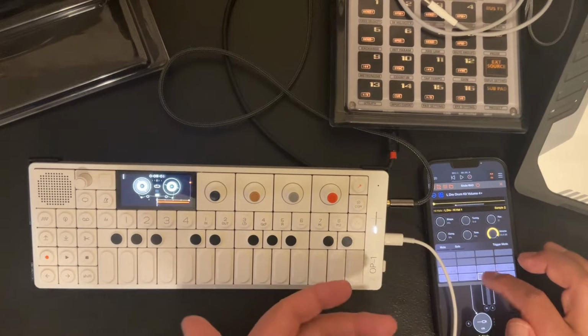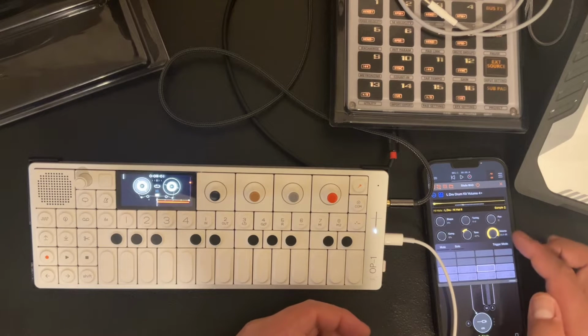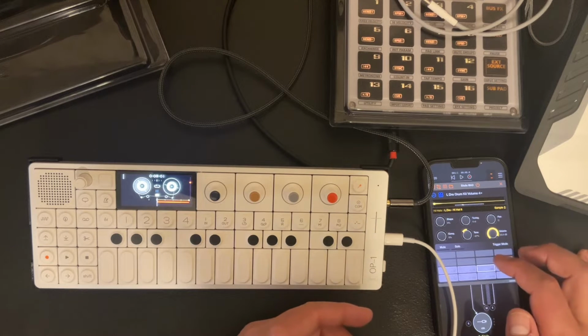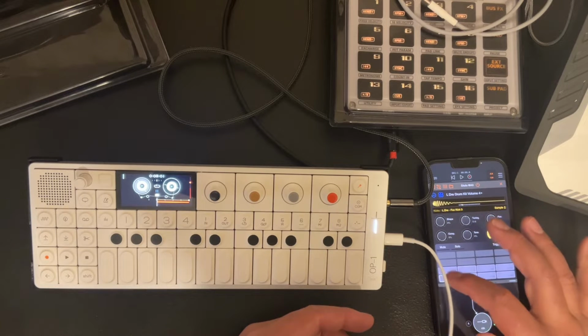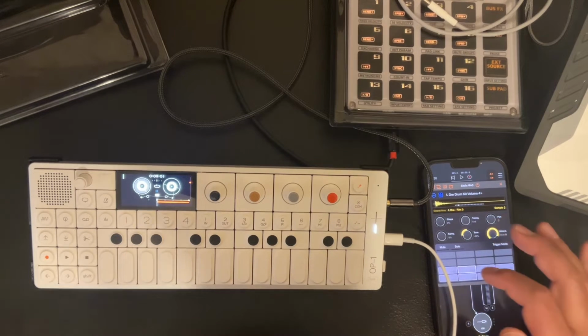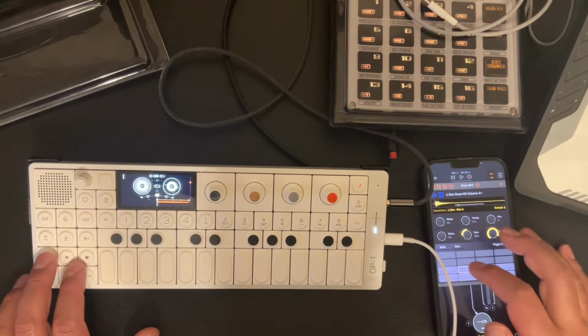There's no, what's the word I'm looking for? There's no way to note repeat on this if that's what you want. We'll use those. All right. So then let's add in some kicks.